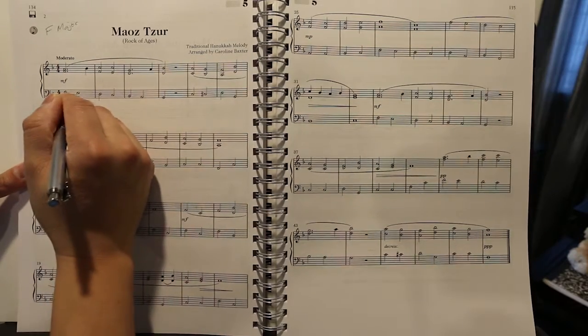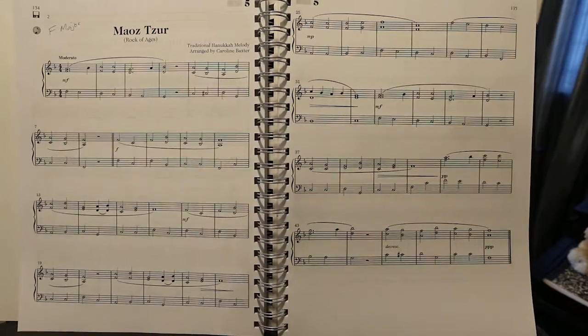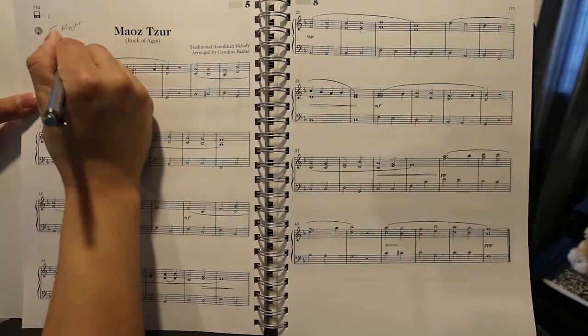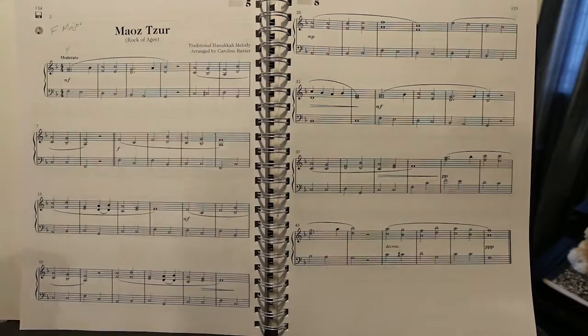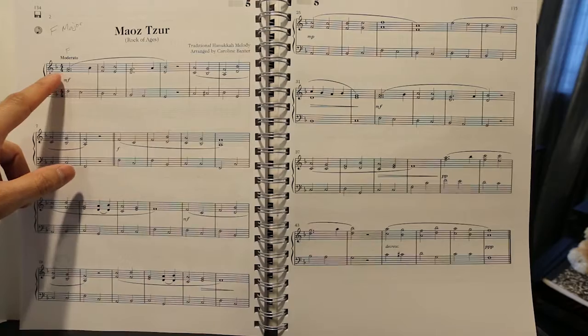So let's look at the notes, F and A. F and A, well, that's just going to be a root and a third, so that would be an F major chord. That's what I'll write here. Next, we look here. We have an E. There's a few ways to analyze this.